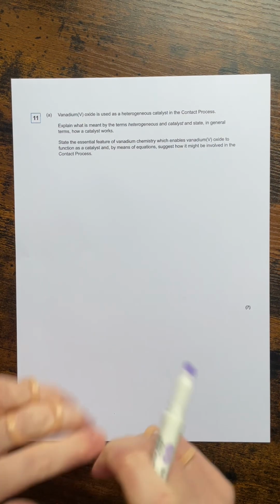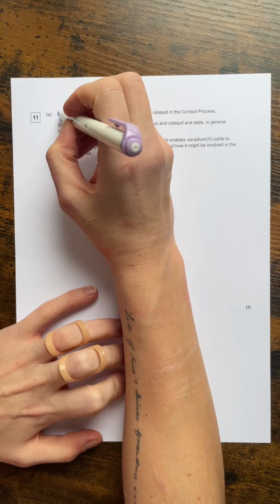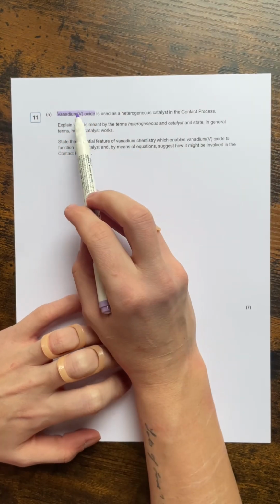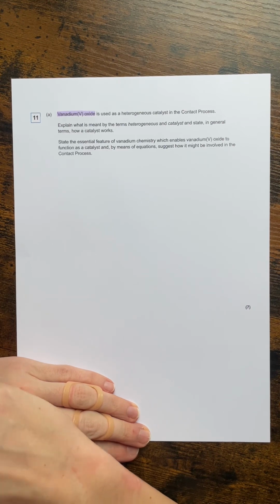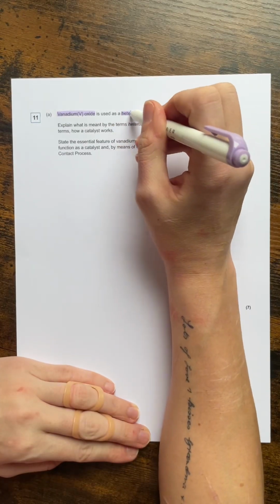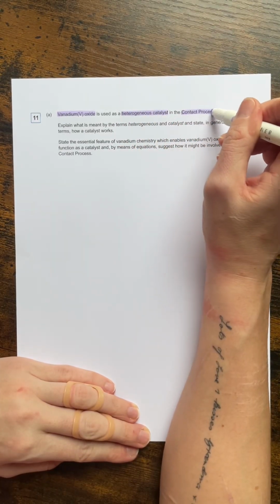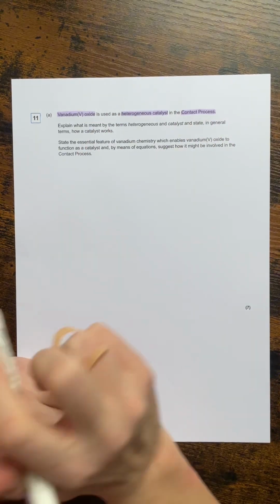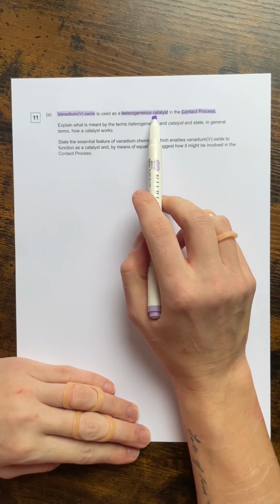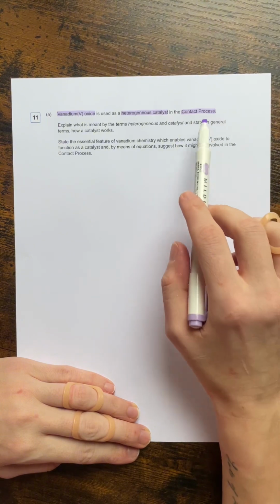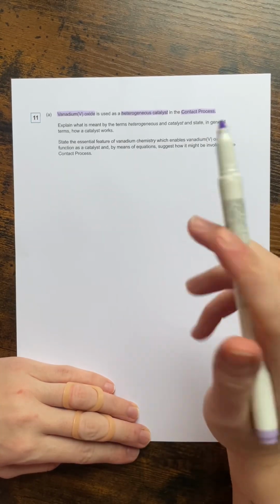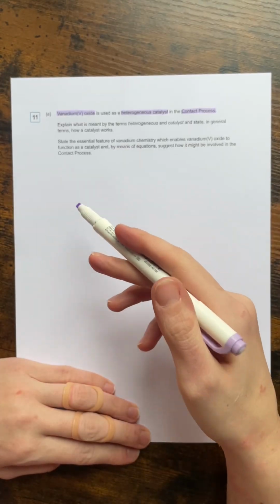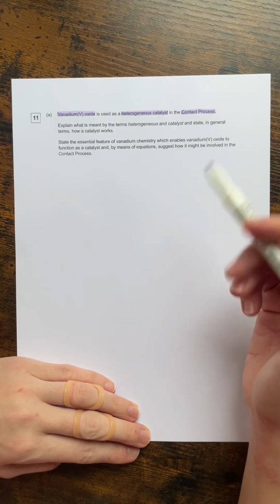So we are told that vanadium 5 oxide, where the 5 is representing the oxidation state of vanadium, is used as a heterogeneous catalyst in the contact process. So we're going to need to know what a heterogeneous catalyst is, and we do need to be aware of what the contact process is, and the equations that show how the vanadium 5 oxide acts as a catalyst in that process.